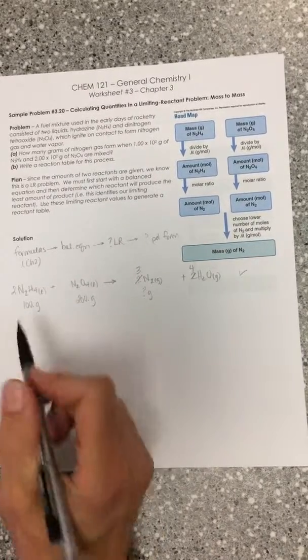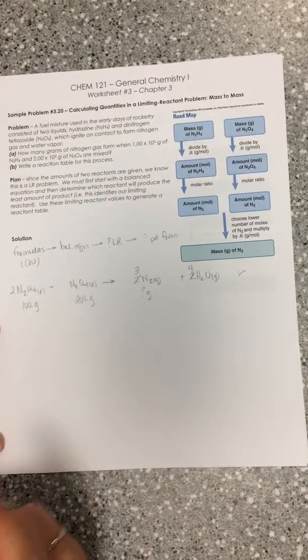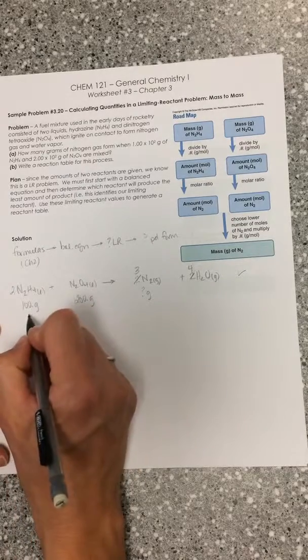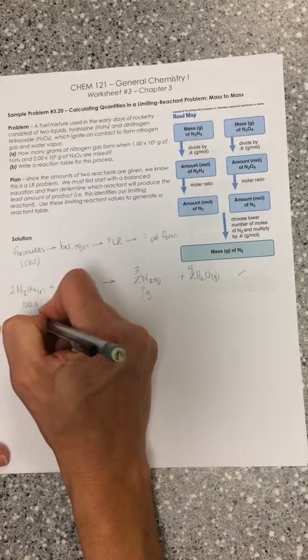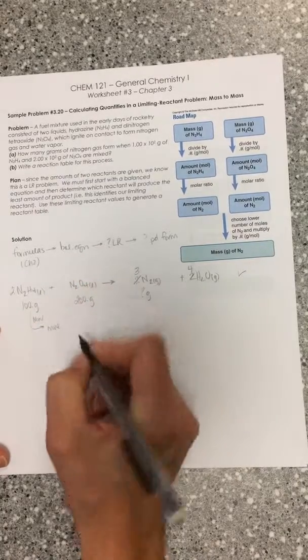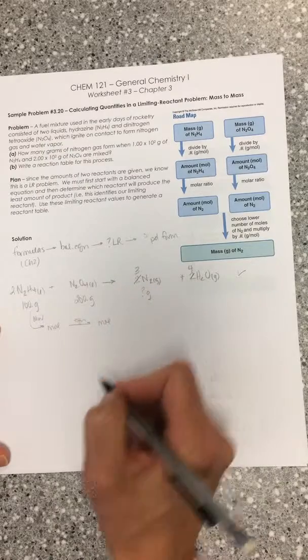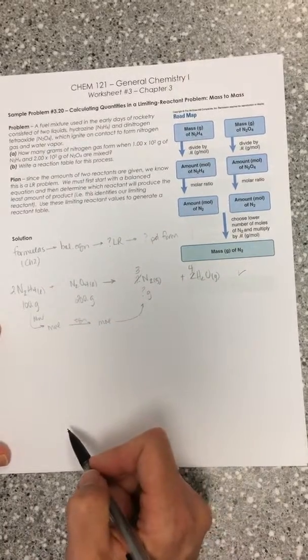Now, alarm bells should go off in your head if you see that they are giving you amounts of 2 reactants. We can take this amount and go, using molecular weight, to moles. We can use our balanced chemical equation to get to moles of N2, and then find out how many grams of N2.